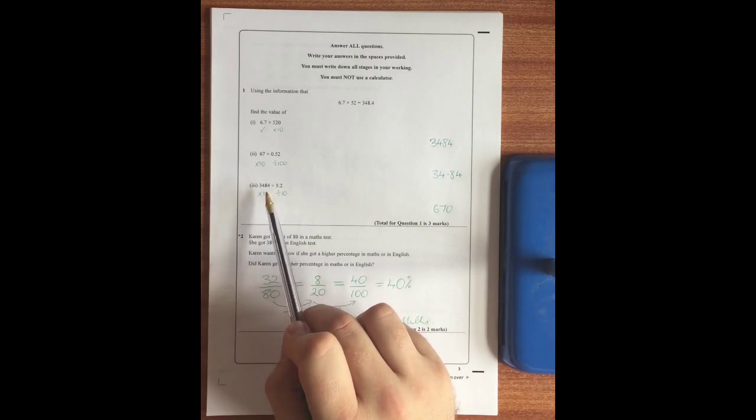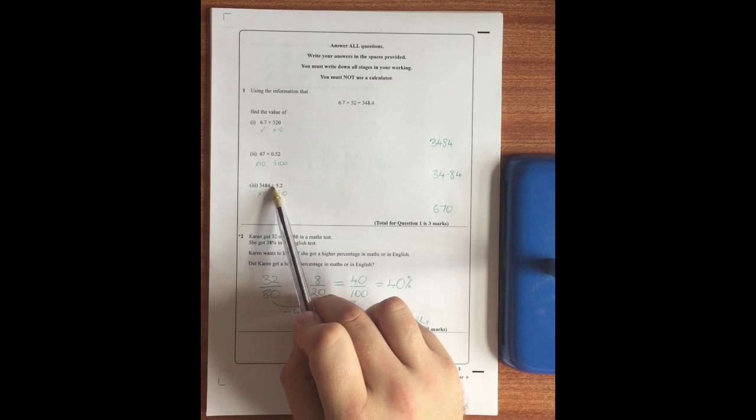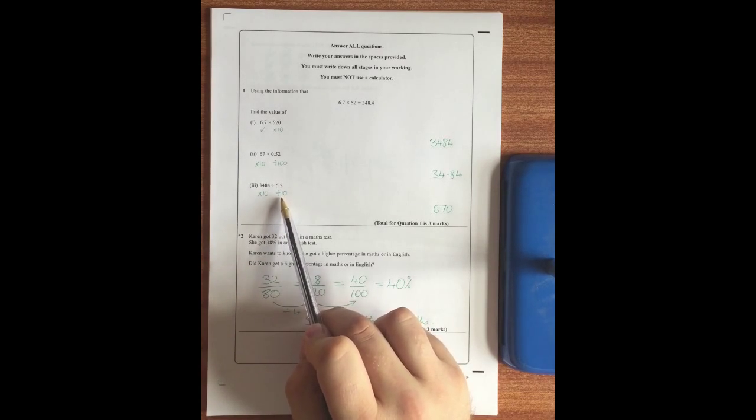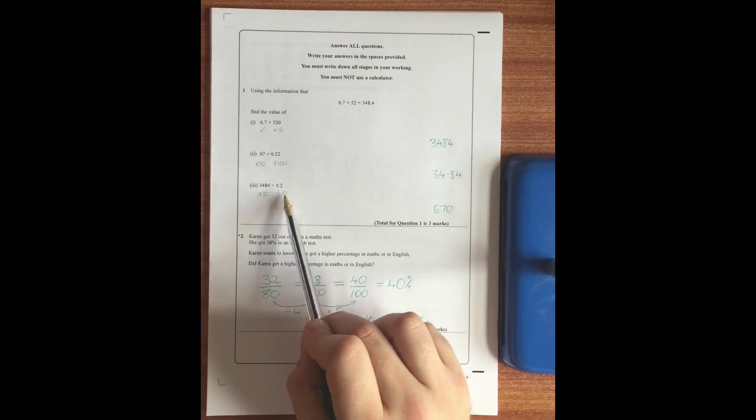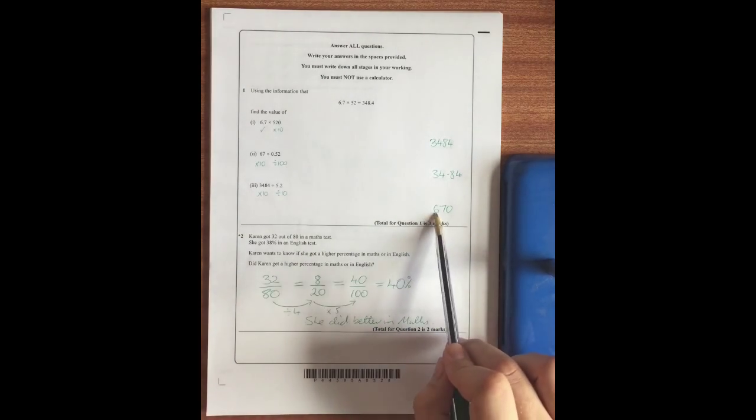Here, 3,484 has got 10 times bigger, and I'm dividing that by a number that's got 10 times smaller. This will have the effect of making the answer 10 times bigger also. So I need to make it 100 times bigger altogether. So the answer will be 670.